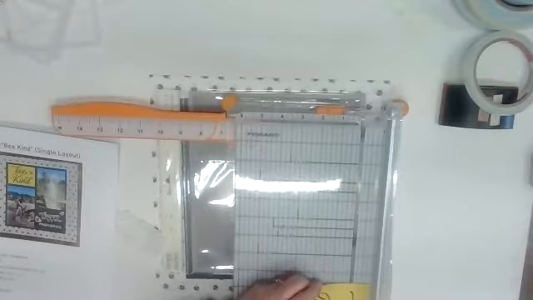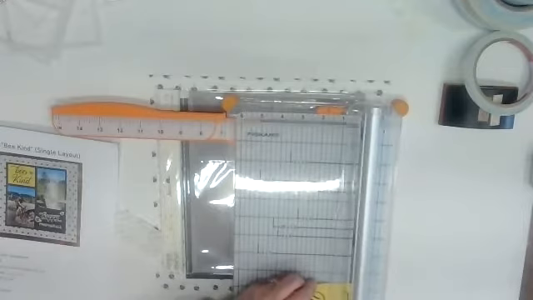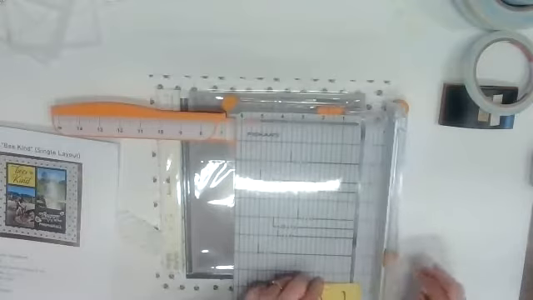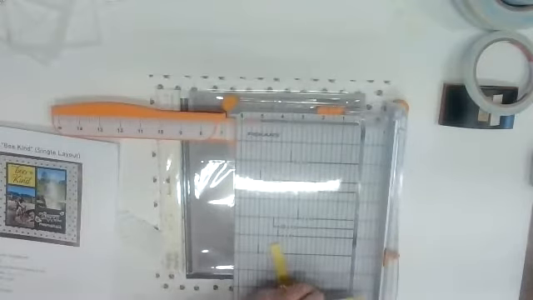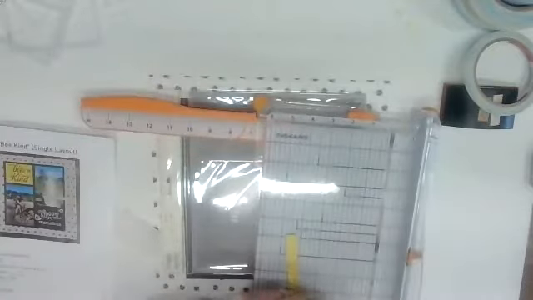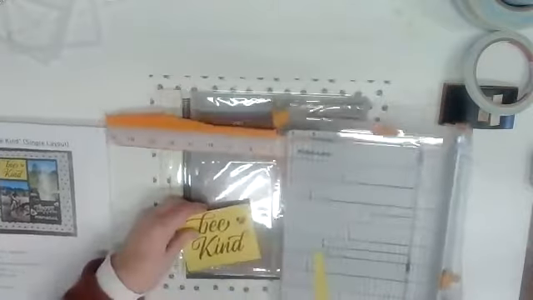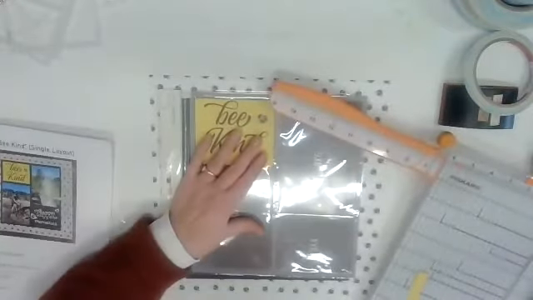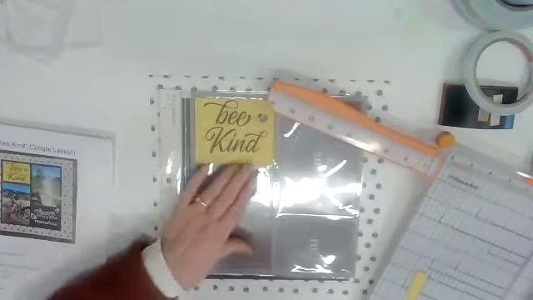Now I need a 3x4. Let's see. Okay, so I'm just trying to fit it in there.